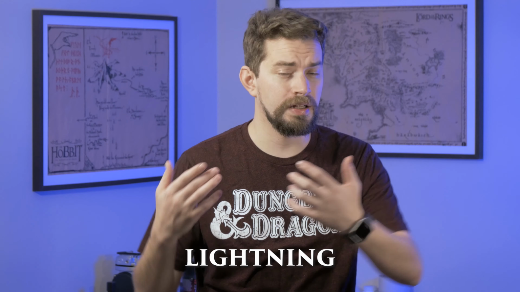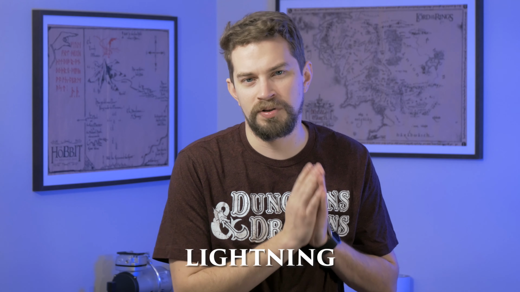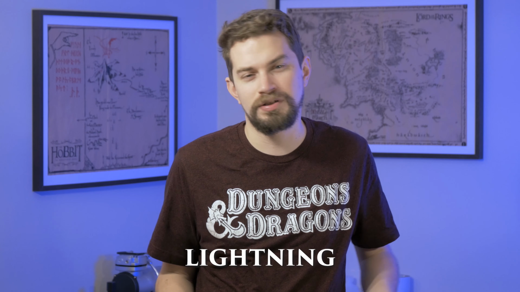Lightning damage is another elemental style damage that deals electrical shock energy into a person. If you've seen a lightning bolt in your life, which most people probably have, you know that they can do a lot of damage in the right moments, and lightning damage is just like that. It's basically getting hit by a lightning bolt.